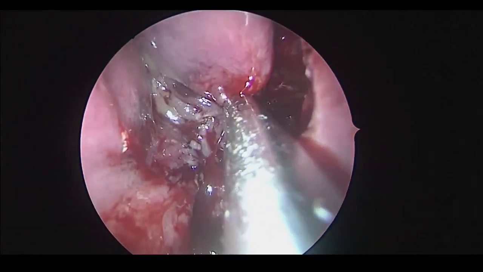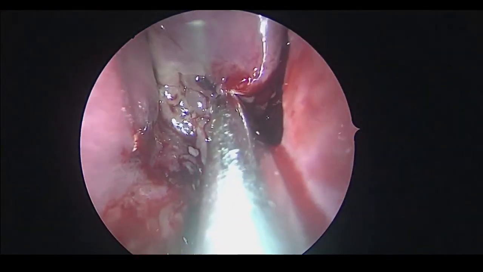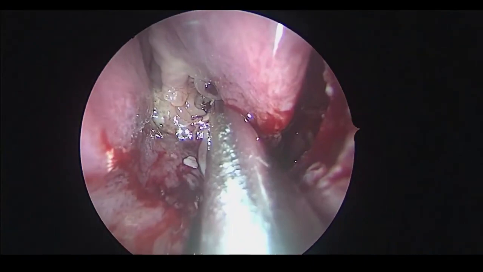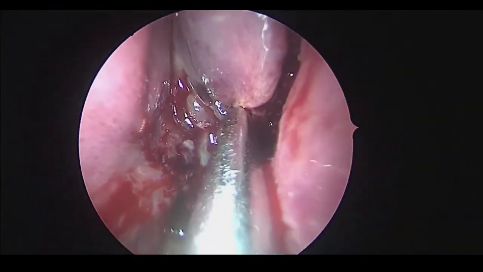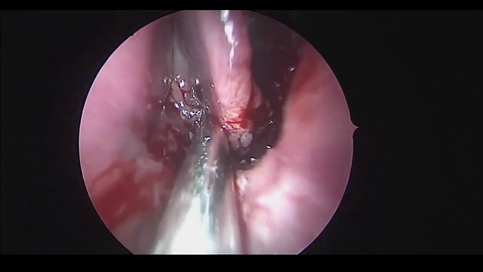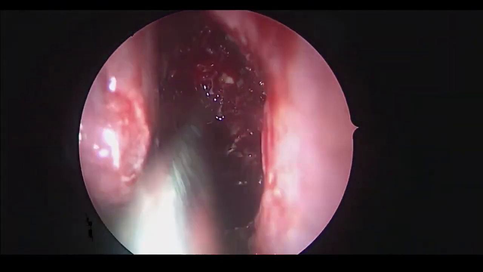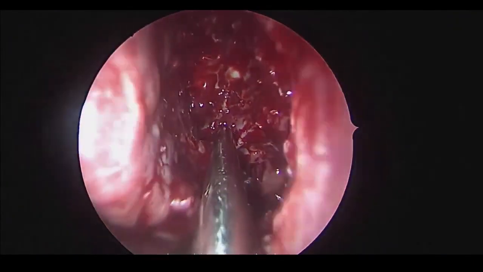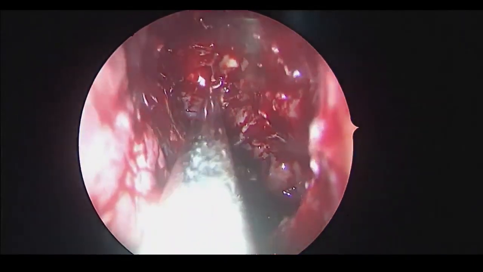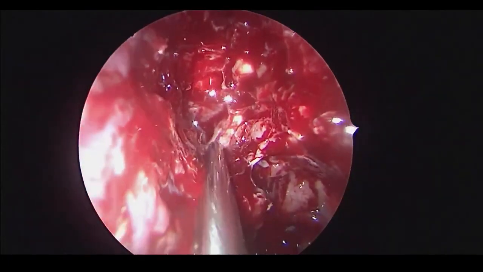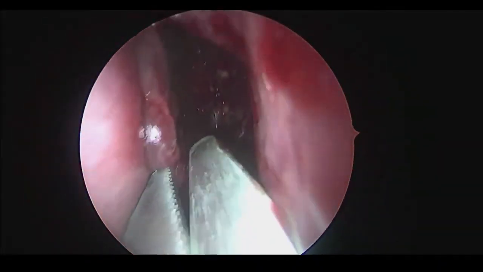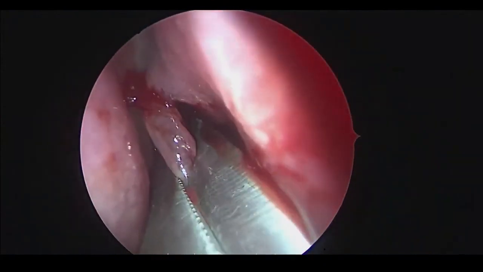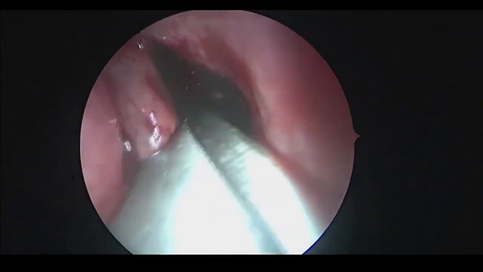See this? I told you in the morning, if there is disease medial to the turbinate, can you see this? If I don't remove this inferior part of the turbinate, this disease cannot be addressed properly. So leaving the upper part of the turbinate, a partial turbinectomy here is needed to improve the outcome. I am leaving the upper part of the turbinate. See this?